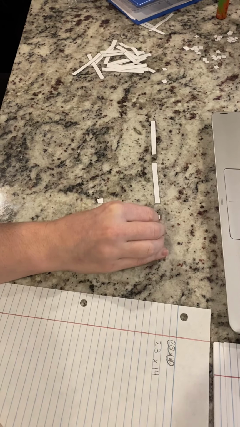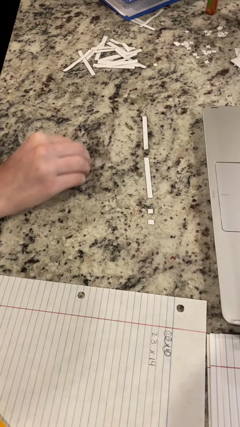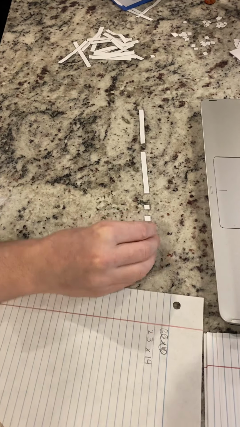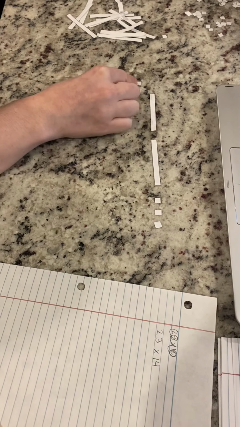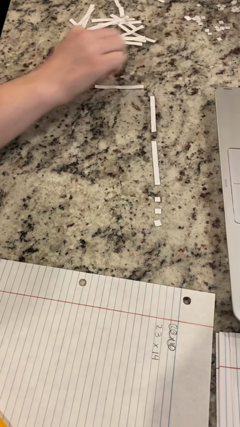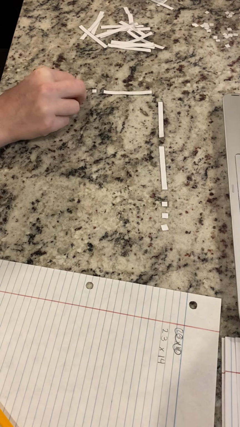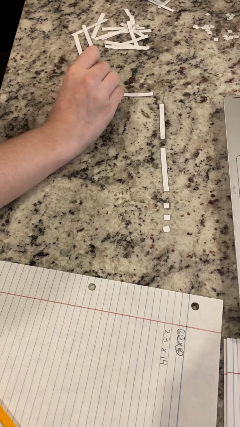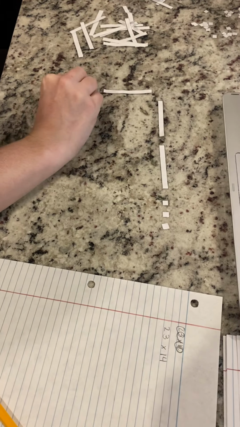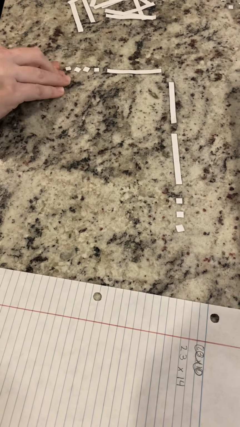So 23: 10, 20, and then 1, 2, 3. And then we are going to go ahead on this side. We're going to do 14. So there's 10. We're going to count out single units: 1, 2, 3, and 4. All right, and then we're just going to do super simple multiplication.